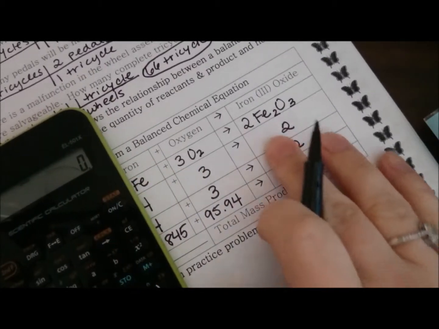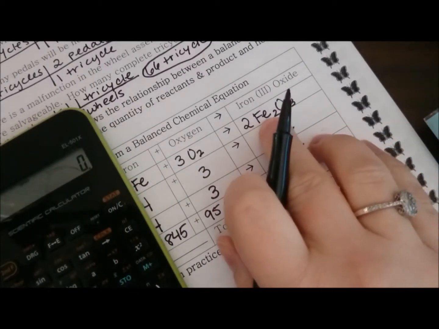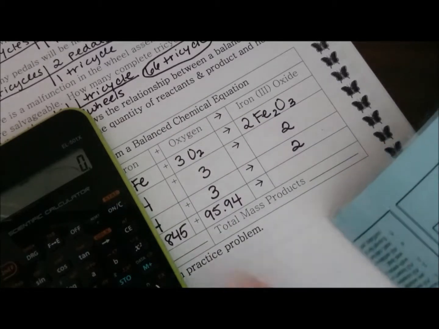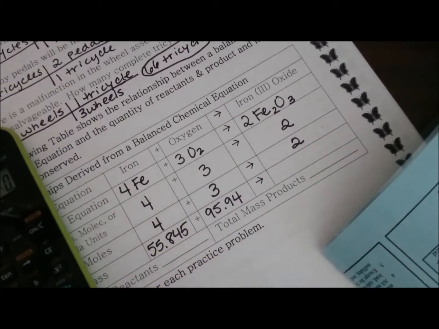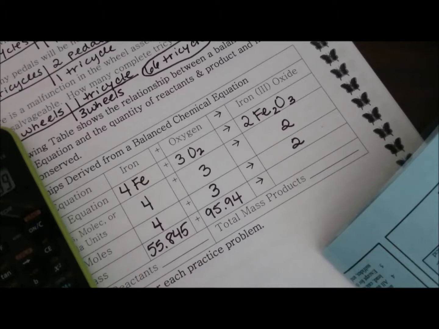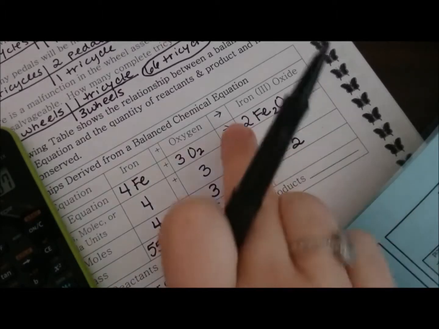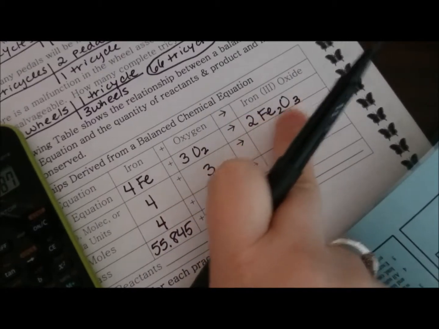On this side, I have 2 irons. This is the mass of iron. Plus I have 3 oxygens, 15.999 times 3. So that's the mass of one of these.